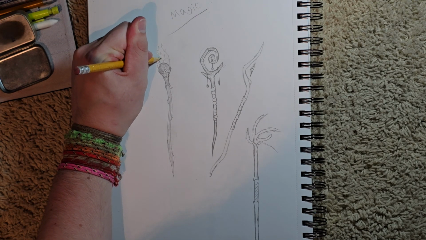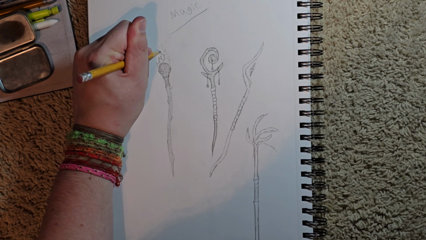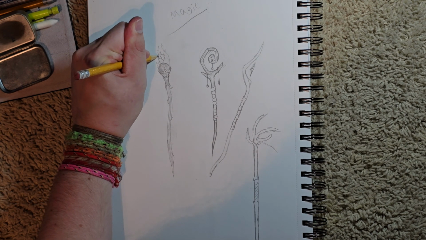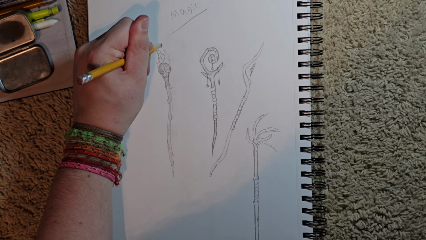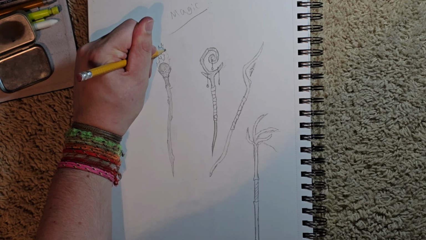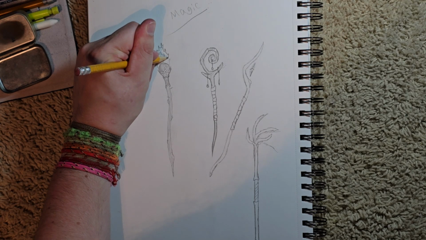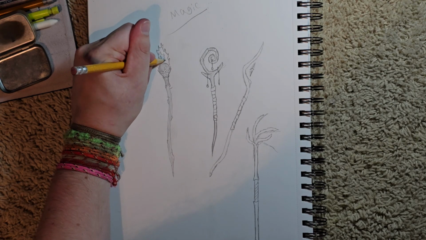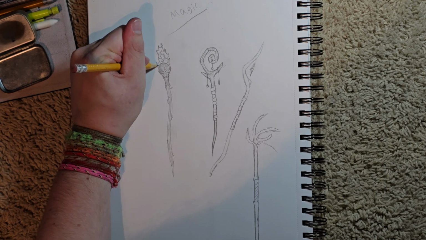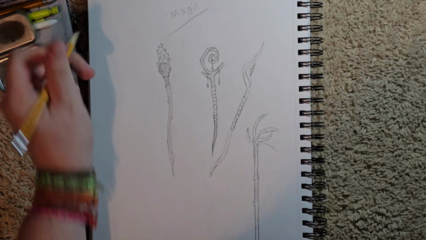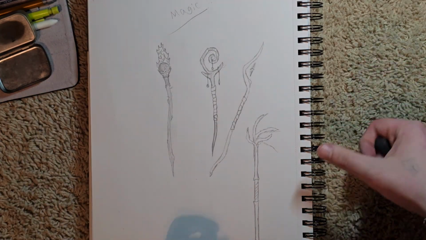No, I'm gonna outline it more. Alright. There we go. Outlining some fire. Making it slightly less sharp, but you know, whatever. That's fine.